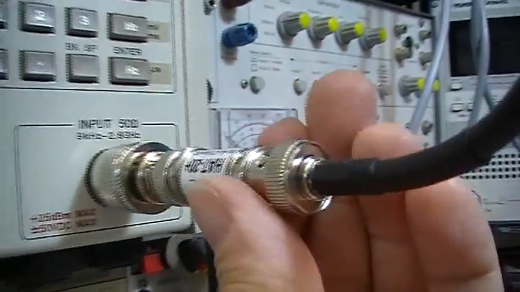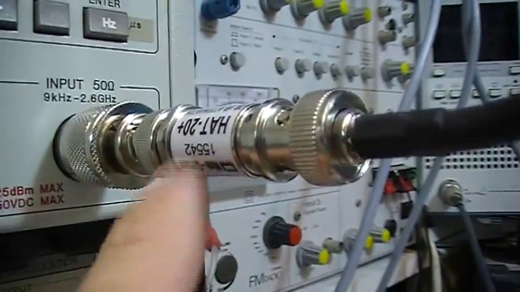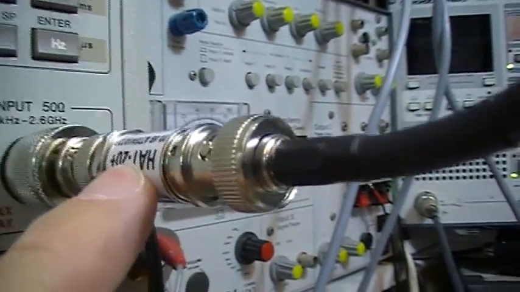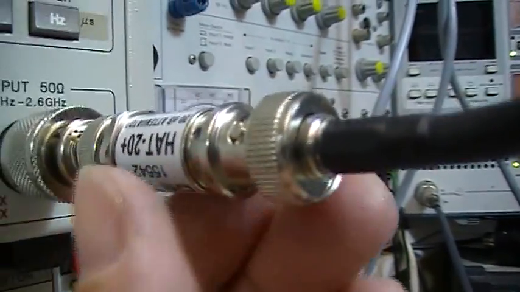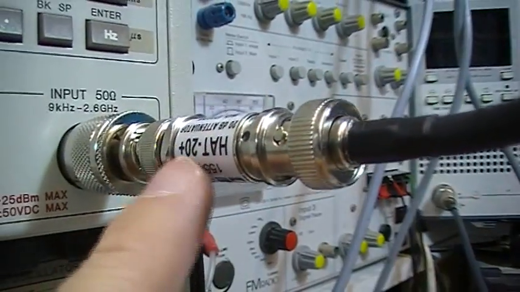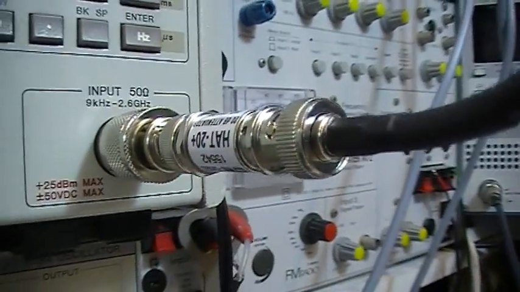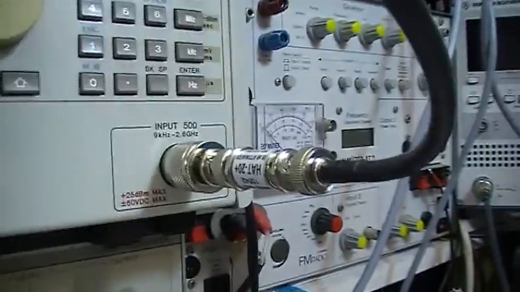and then I have a second little one, not the huge one which has to take the real power. This is again a 20 dB attenuator, so I have 60 dB altogether.